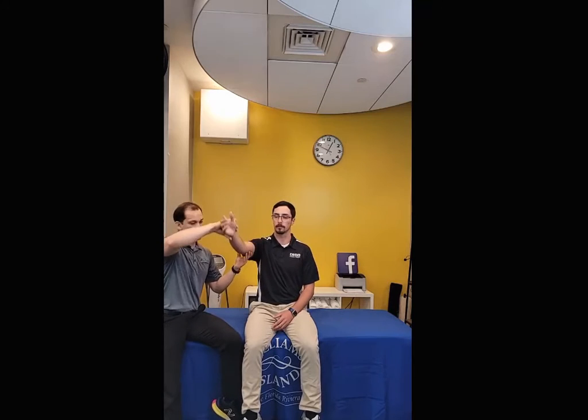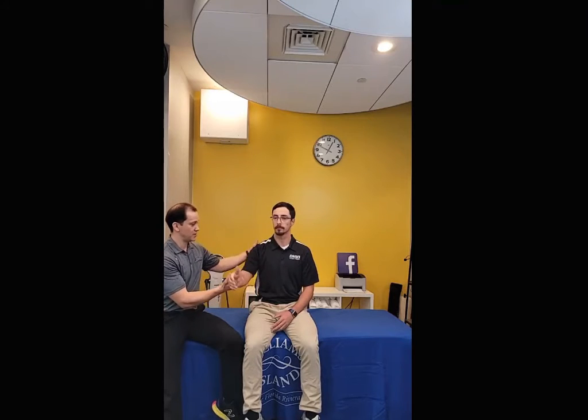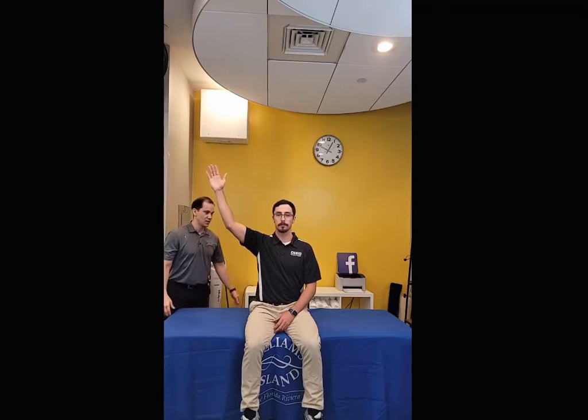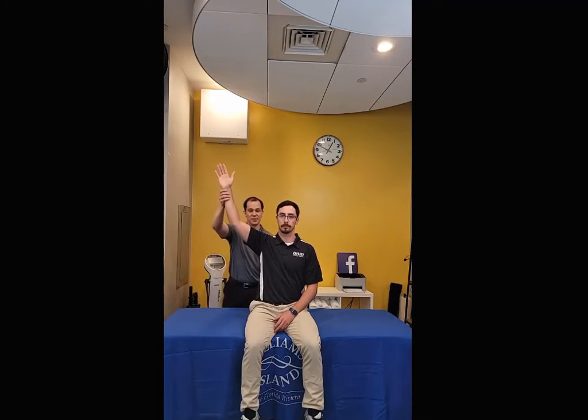Good. So assessing for strength there, also assessing to make sure there's no compensation, or what we would call scapular winging. Again, moving the arm up into a Y position. Now I'm going to assess for lower trap muscle strength. David, just hold the arm here. Don't let me move your arm forward.